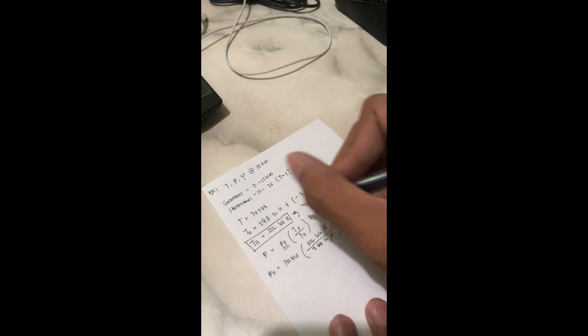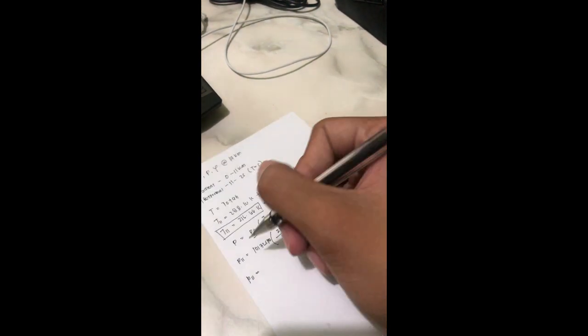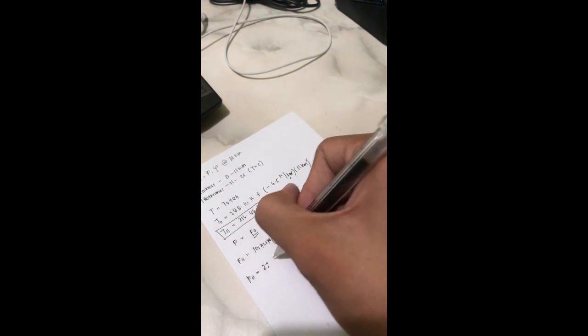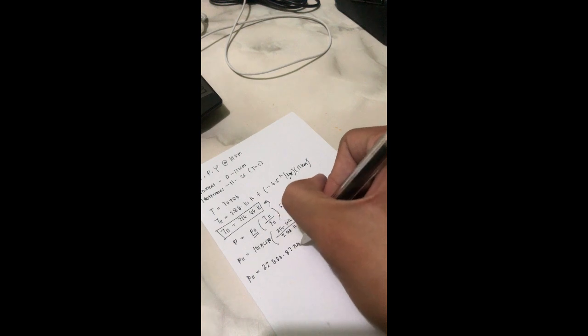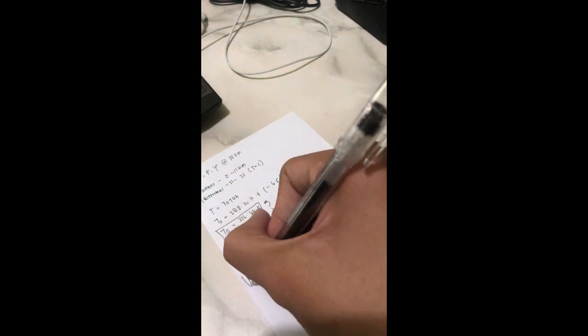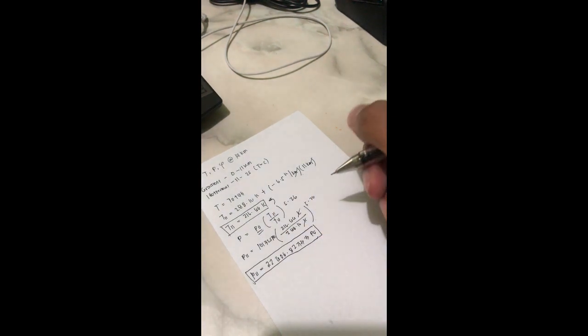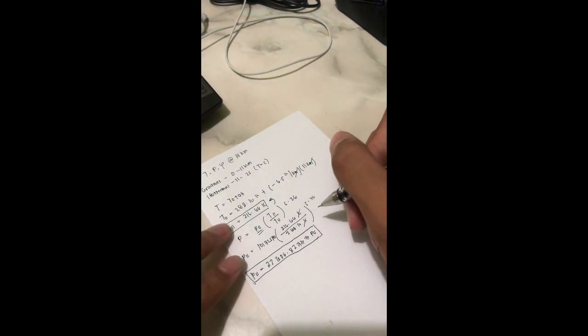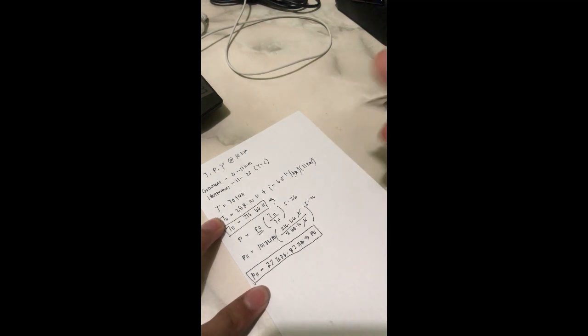Cancel the Kelvin, and what remains is Pascal. Our pressure at 11 kilometers is 22,606.82333 Pascal. As you can see, the pressure decreases as you go higher. It is part of the relationship of pressure and altitude.